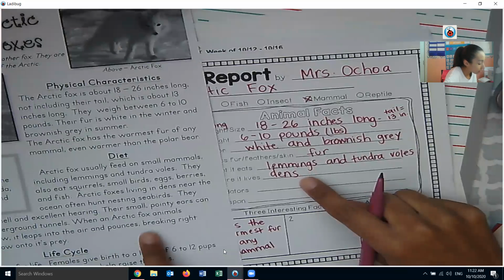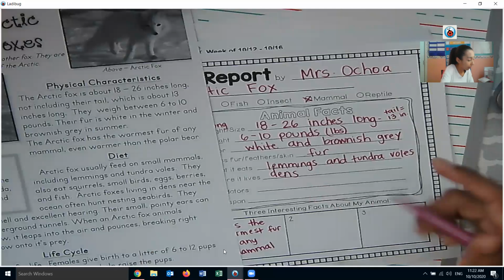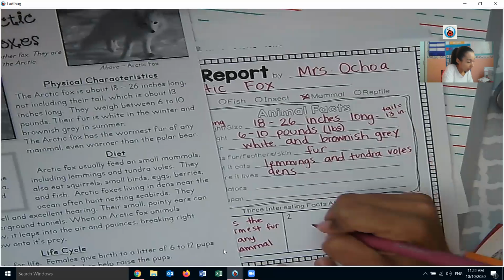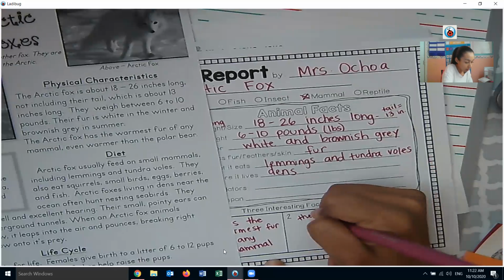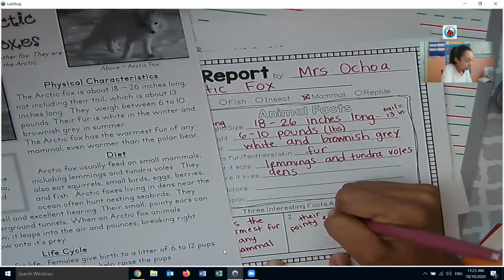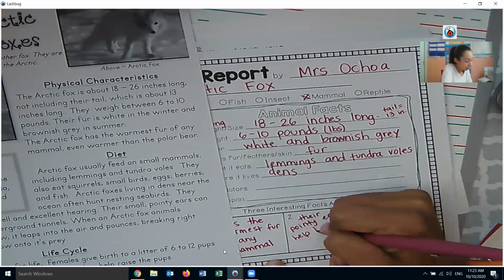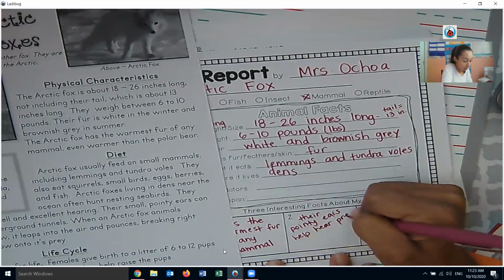They have a great sense of smell and excellent hearing. Their small pointy ears can hear prey moving in underground tunnels. Ooh, I think that's another interesting fact. Okay, their pointy ears help hear prey underground.